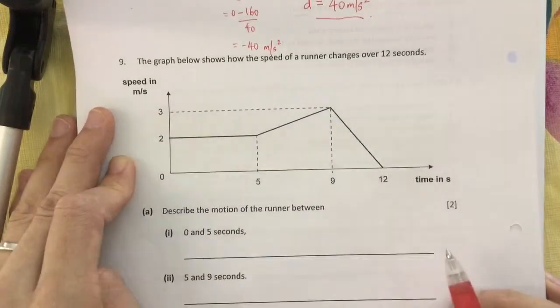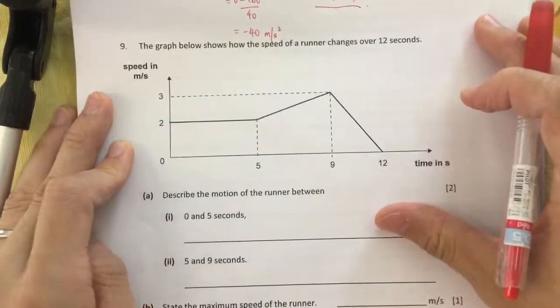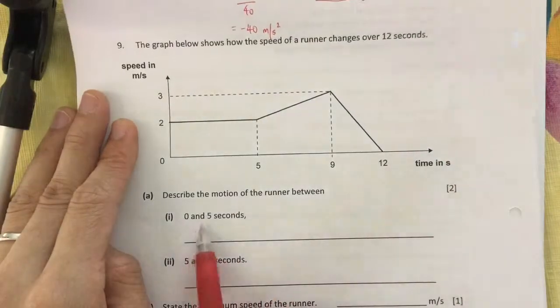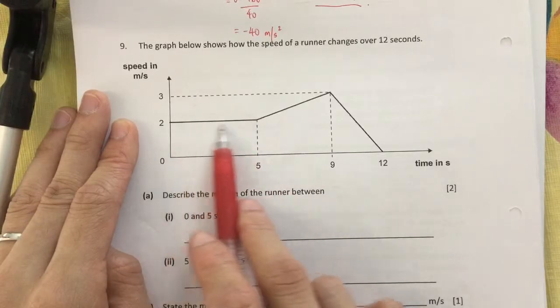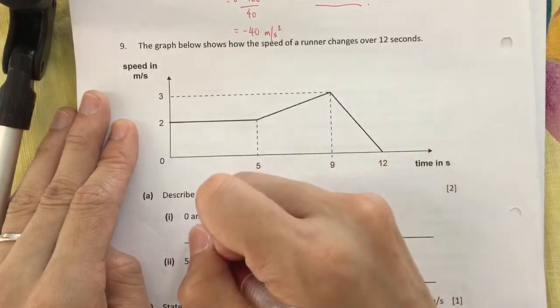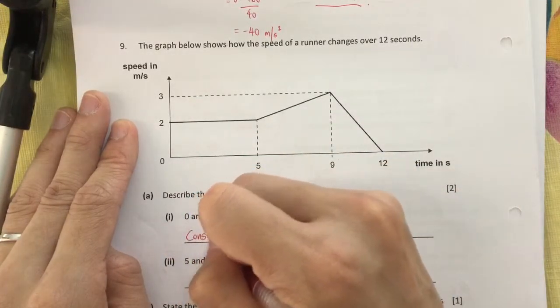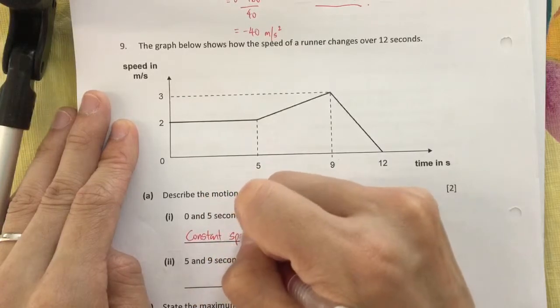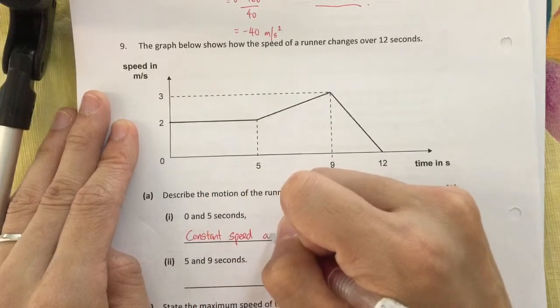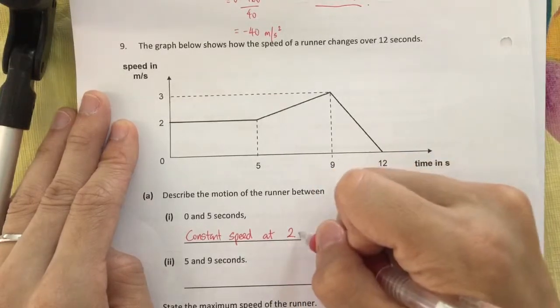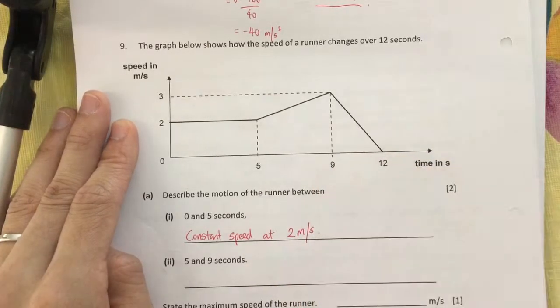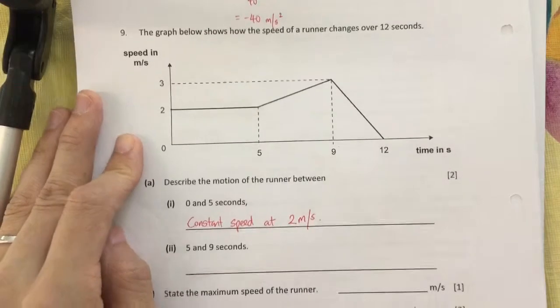So I want to describe. How do I describe between the first 5 seconds? Go faster. The speed remains constant. So you can write constant speed. Give me a bit more information. You are now Sec 3 at 2. Very good. No square. No square.